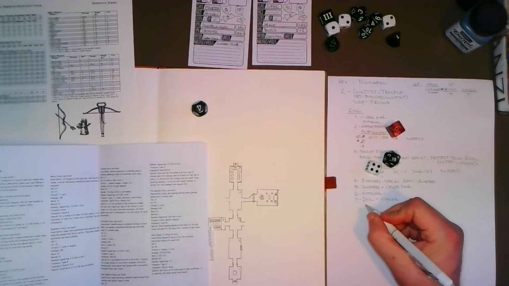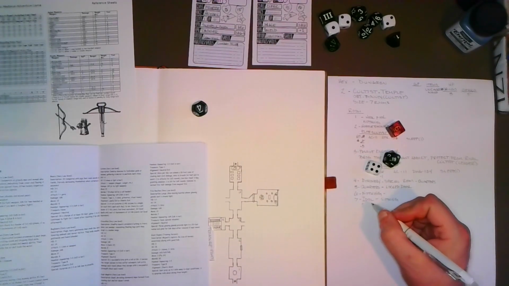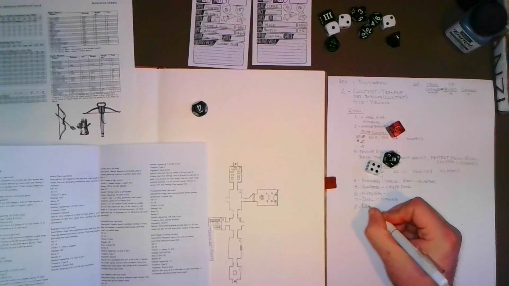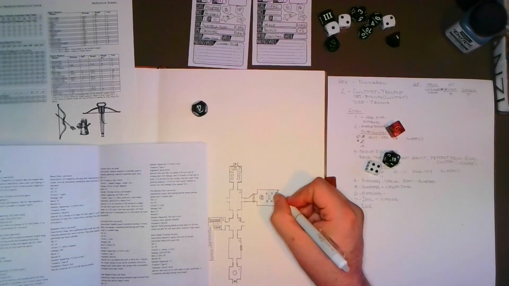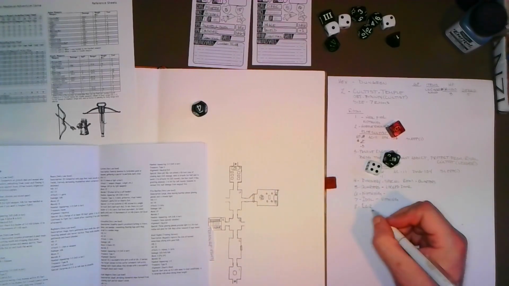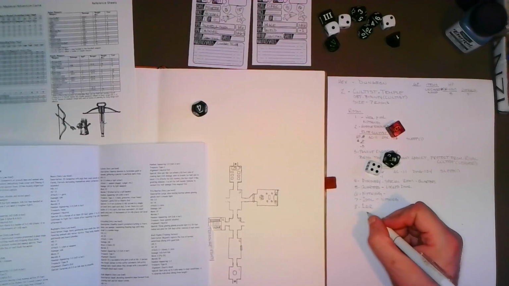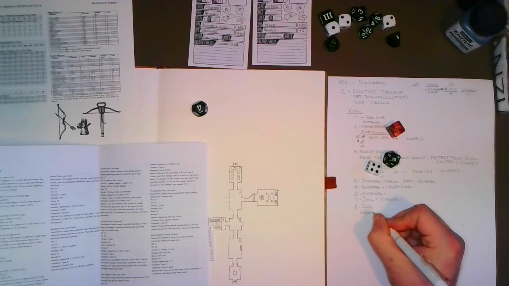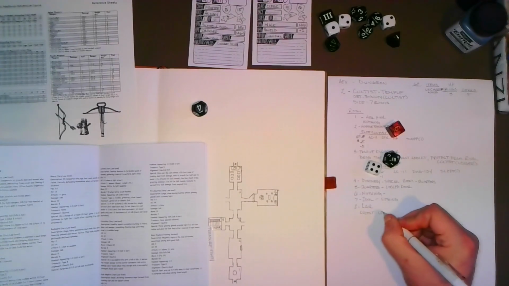Cultist leader. We are on the lair. Lair. Cultist leader.